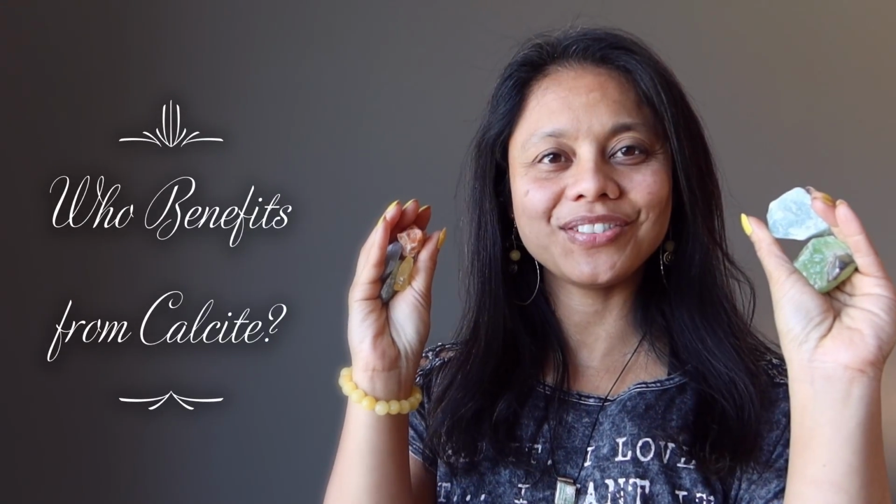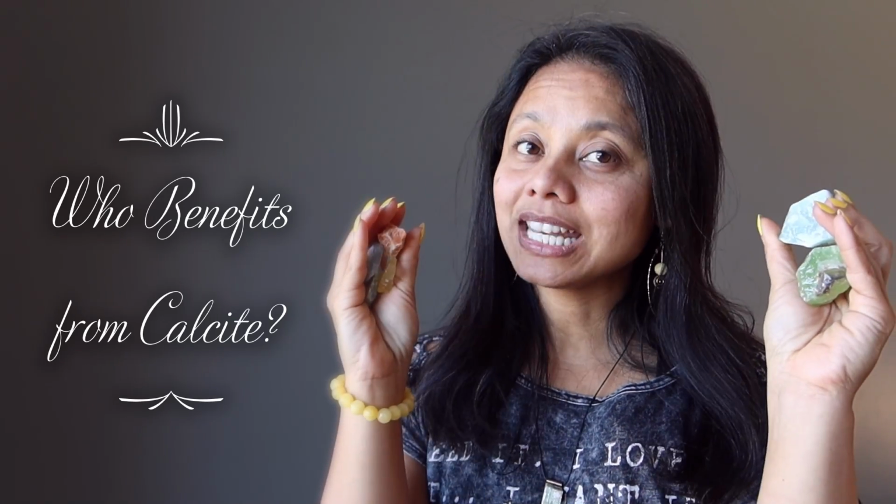Who can benefit from calcite's energies? So if you can relate to any of these traits, you will benefit from calcite metaphysically. First of all, if you're feeling down in the dumps, if you're feeling blue, sad, calcite is known as one of the uplifting stones. So you can hold them, you can surround yourself, you can meditate or manifest with calcite and get yourself out of that moody state.